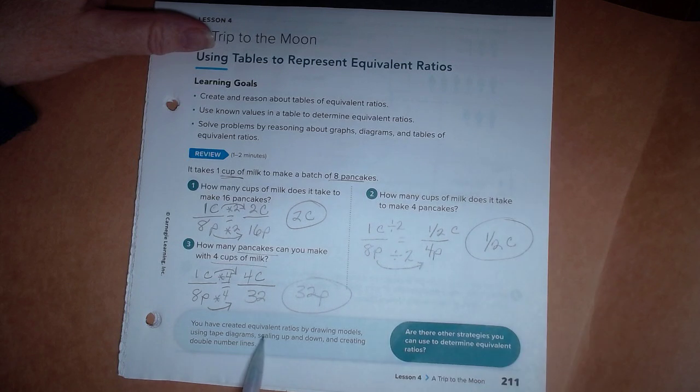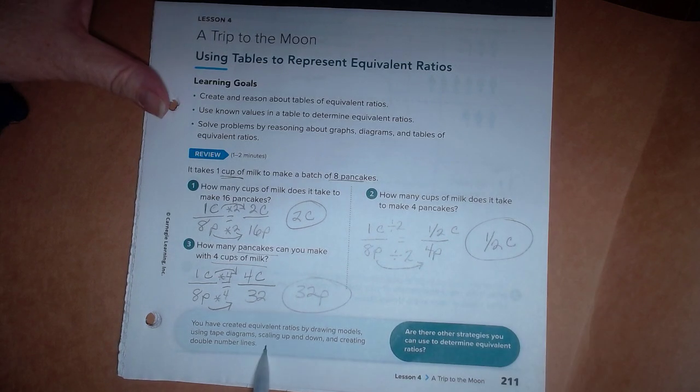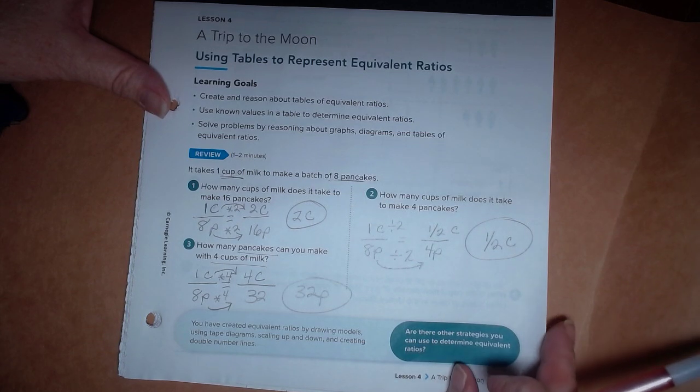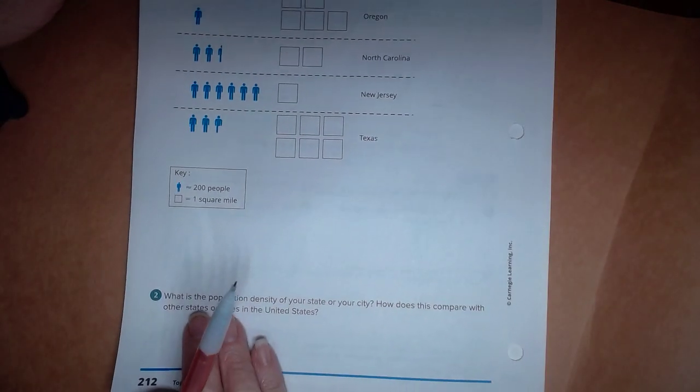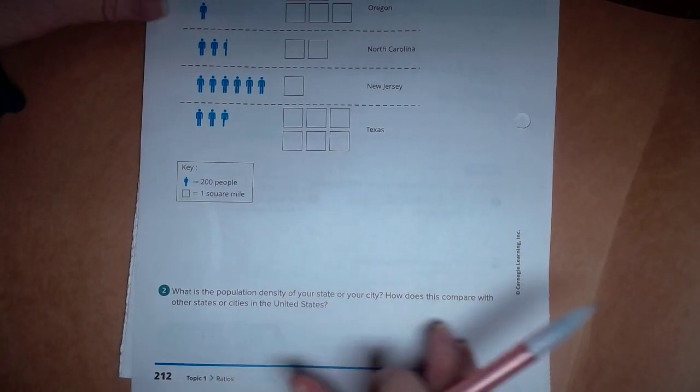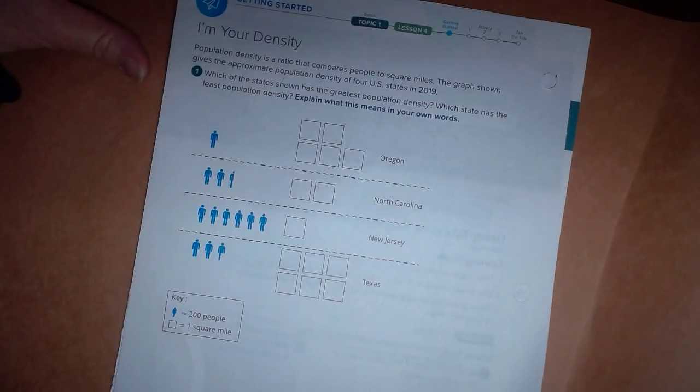Okay, so it says you have created equivalent ratios by drawing models using tape diagrams, scaling up and down, and creating double number lines. Are there other strategies you can use to determine equivalent ratios? Well, they're asking because yes, indeed, there is. So we're going to flip the page to 212, the getting started.